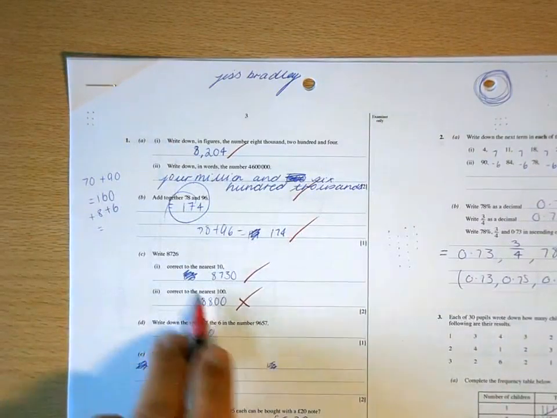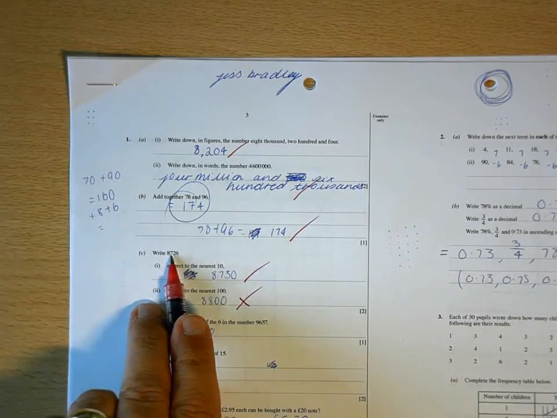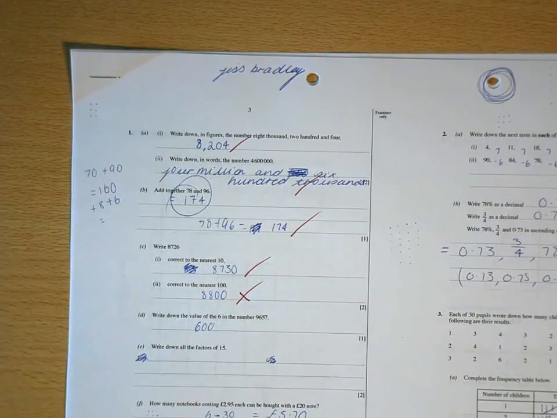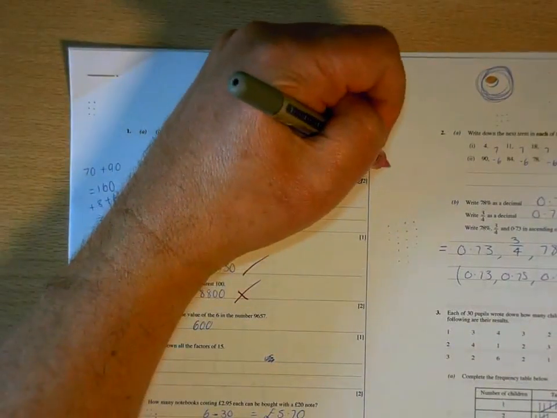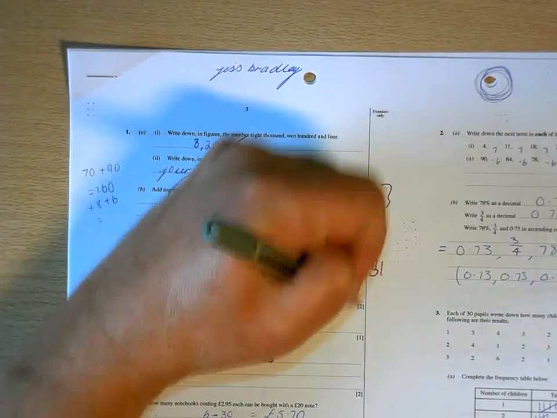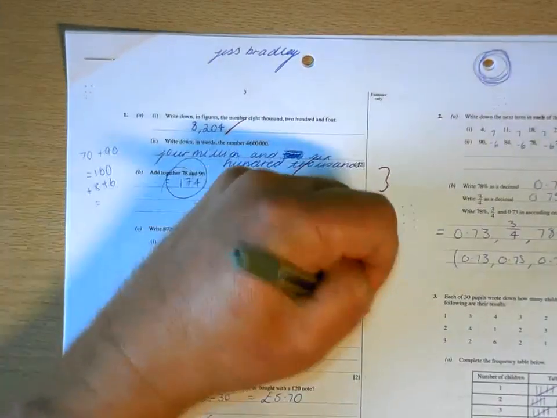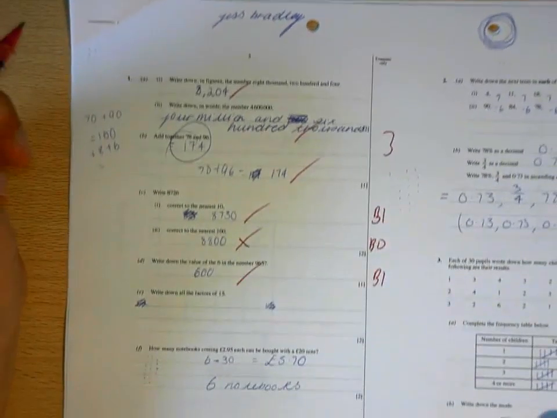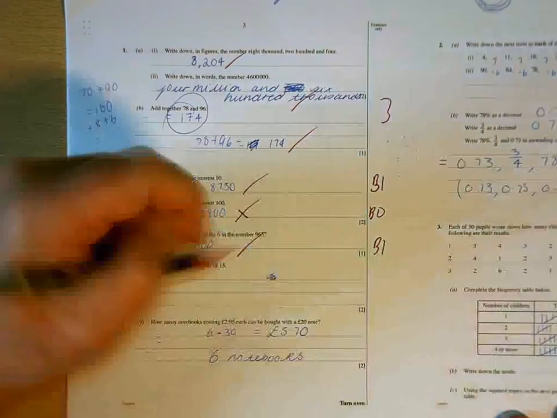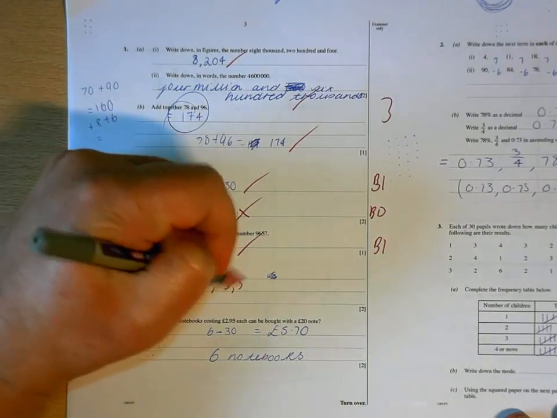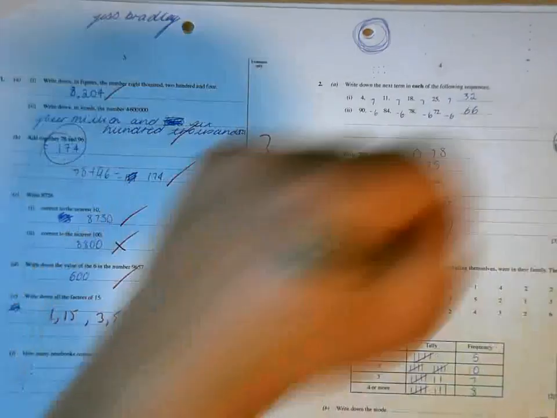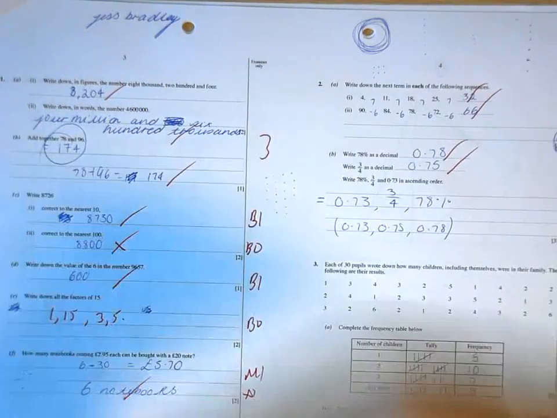That's wrong. To the nearest 100, that's either going to be 8,700 or 8,800, and it's only 26, so it's nearest to 8,700. That's correct. All the factors of 15, all the numbers that go into 15 exactly. You should be able to do that. 1 and 15, 3 and 5. 6 notebooks is correct. Good. Excellent.